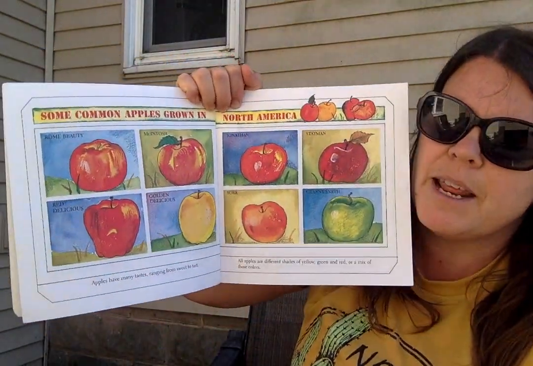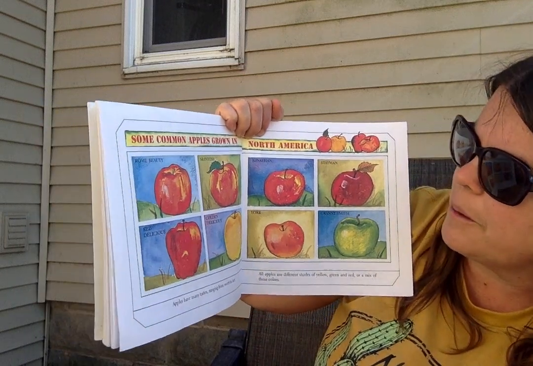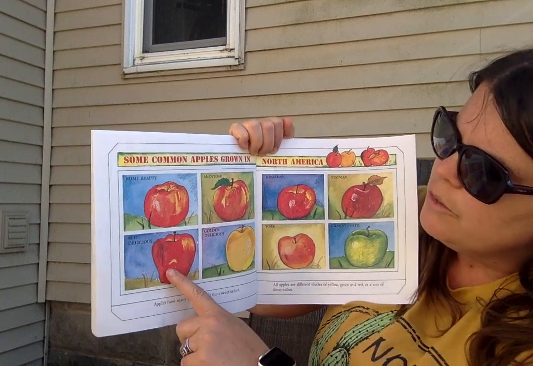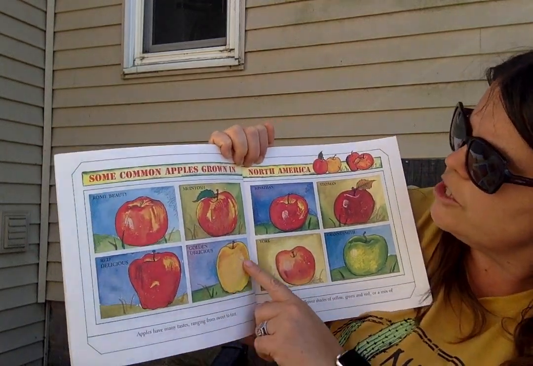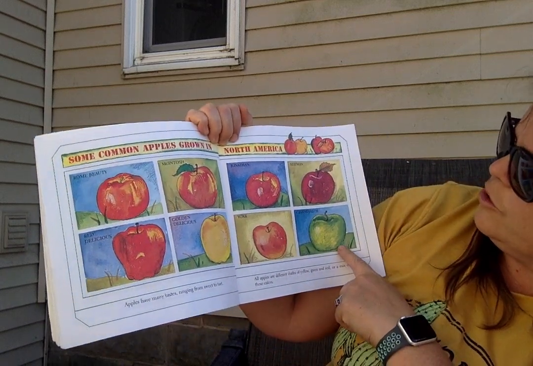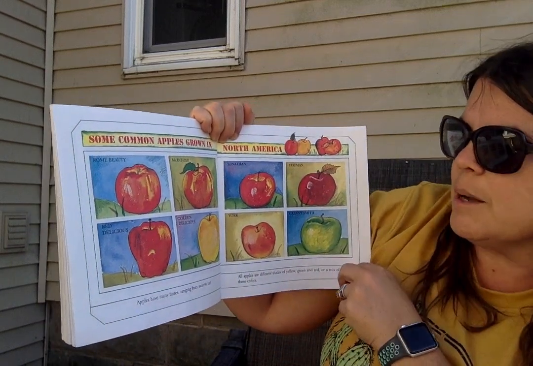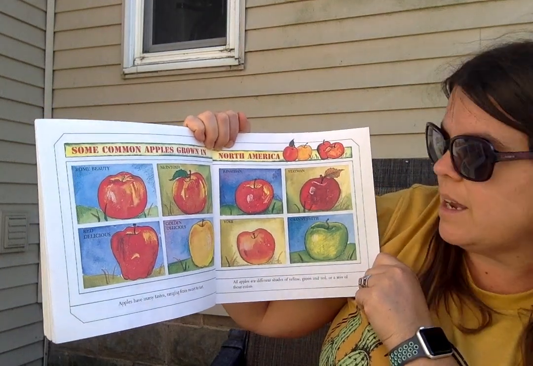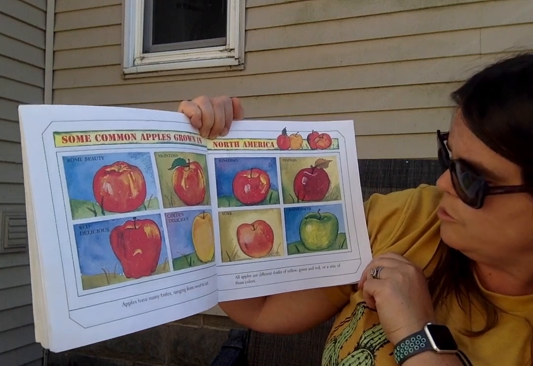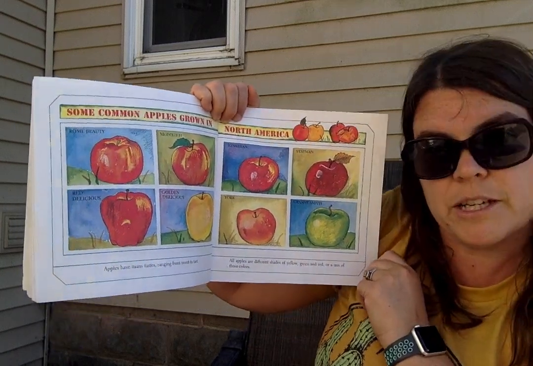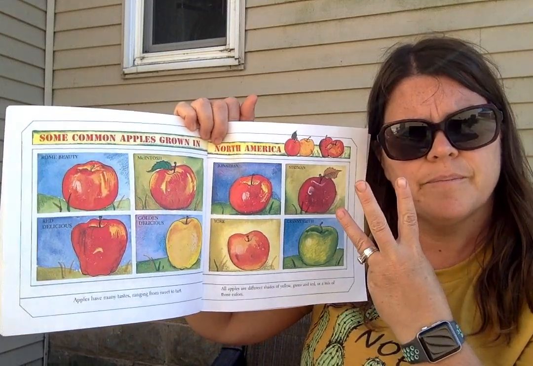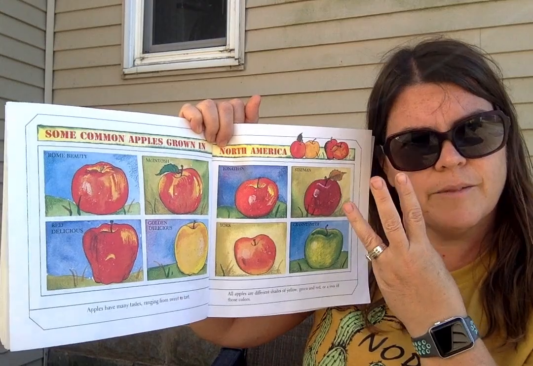These are some common apple types grown in North America. Rome Beauty, McIntosh, Red Delicious, Golden Delicious, Jonathan, Stamen, York, and Granny Smith. Some tastes are sweet and some are tart. All apples have different shades of yellow, green, and red, or a mixture of those colors. So how many colors can apples be? Yellow, green, and red. That's 3.